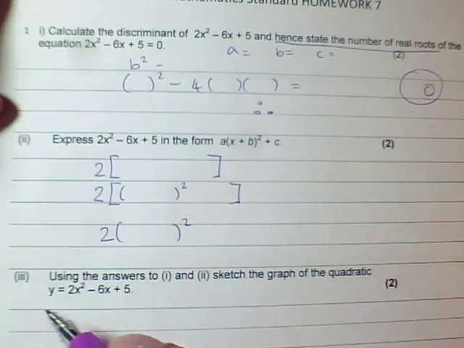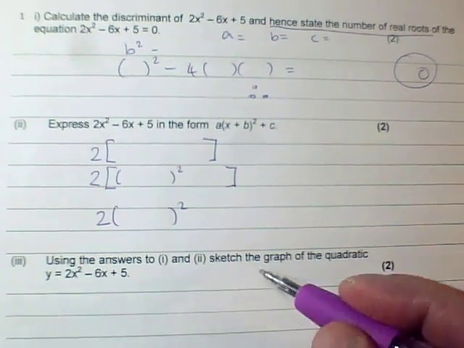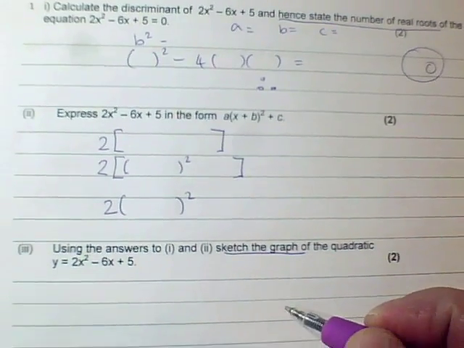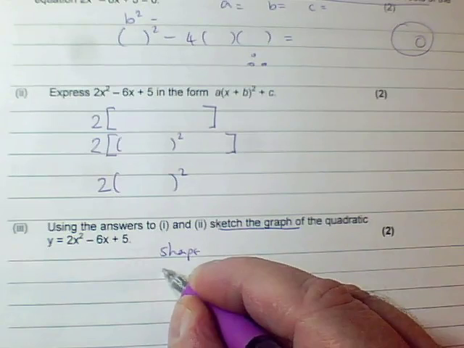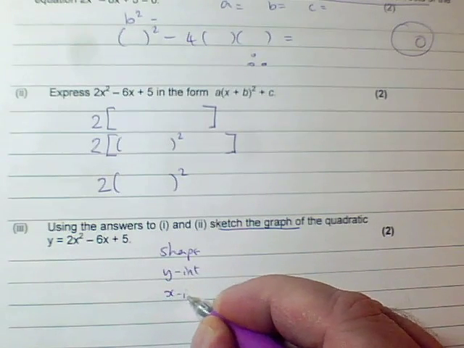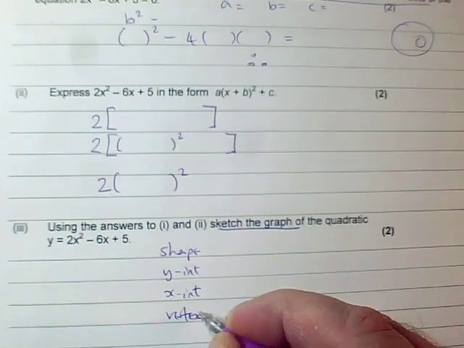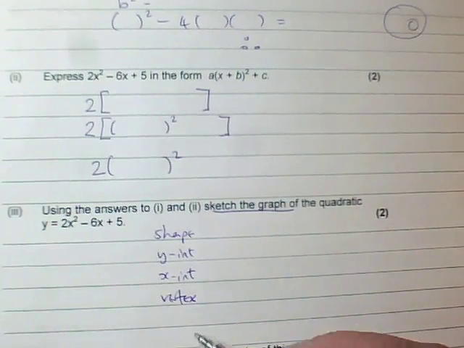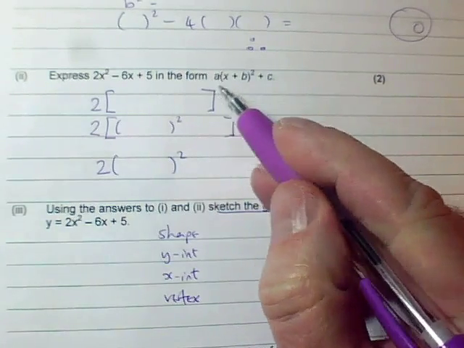Okay. Alright, now in part 3 we've got to use these answers and we've got to sketch the graph. So sketch the graph, that's a template. There are 4 things you consider. You think about the shape, you think about the y-intercept, which is when x equals, and you think about the x-intercepts, and you think about the vertex. Okay. Well, the vertex, you've done the necessary algebra to write down the vertex. So remember the rule for getting the vertex from this form here.